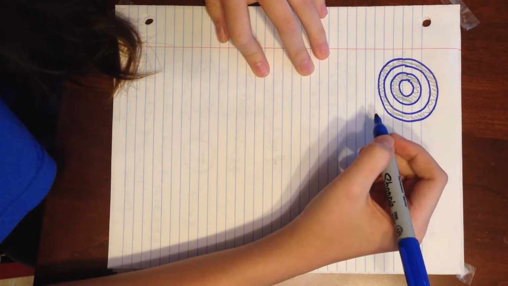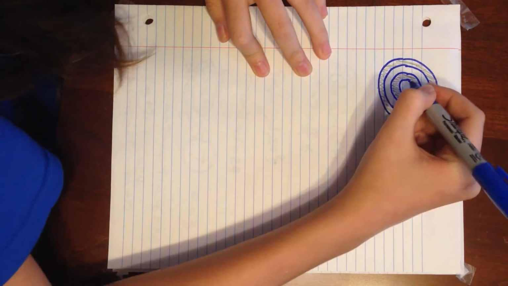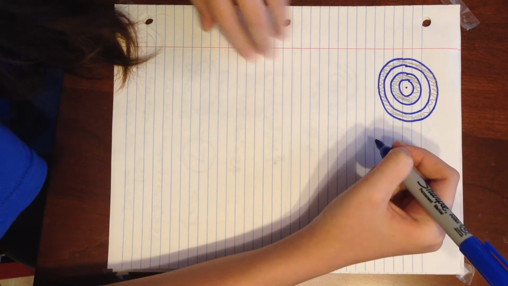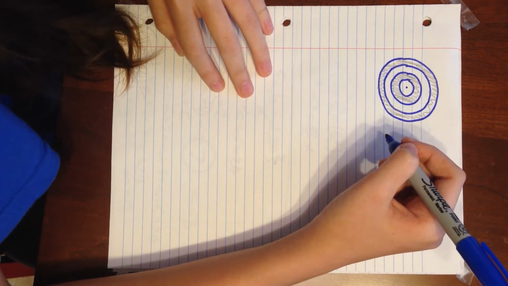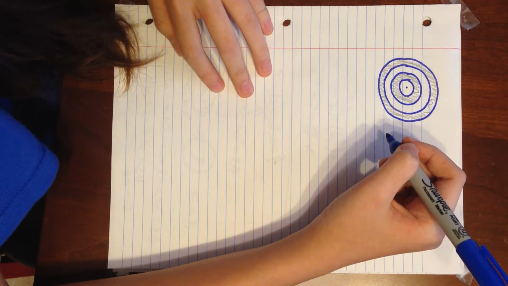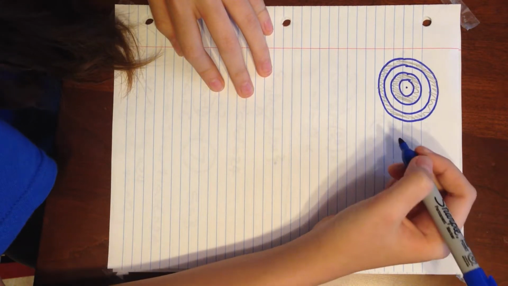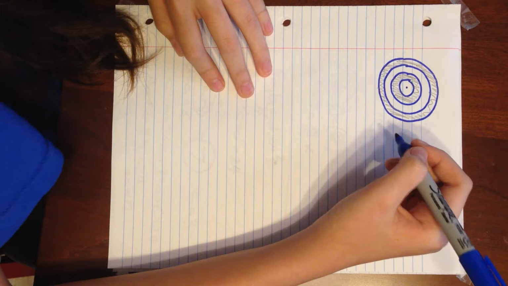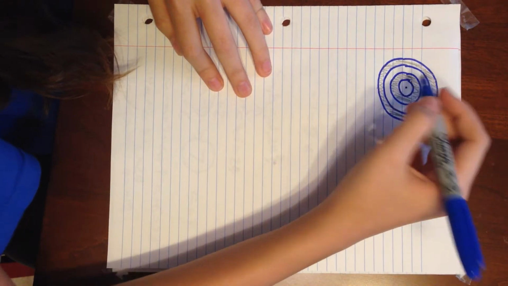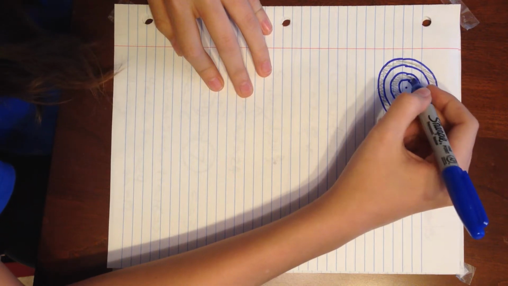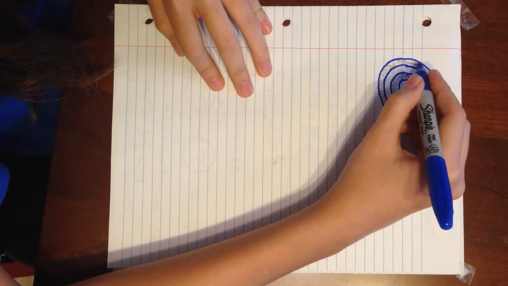So the problem says that these circles have a common center point right there, and their radii are 1, 2, 3, and 4 respectively. The question is, what is the ratio of the area of the smallest shaded ring to the area of the large shaded ring? Okay, so just basically, what is the ratio of the areas between this disk and this disk?